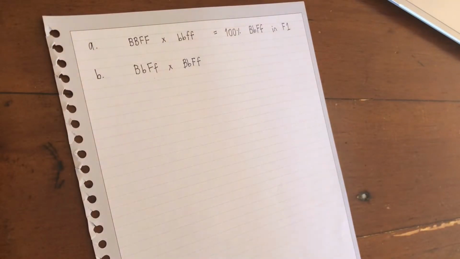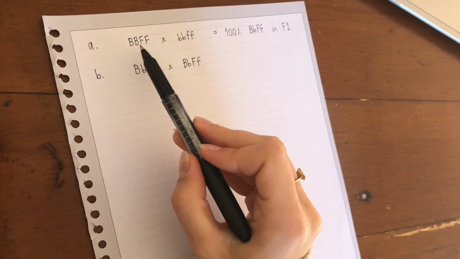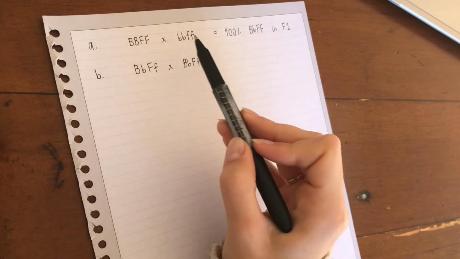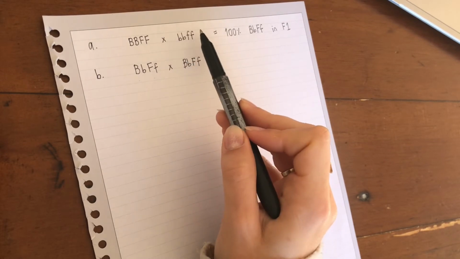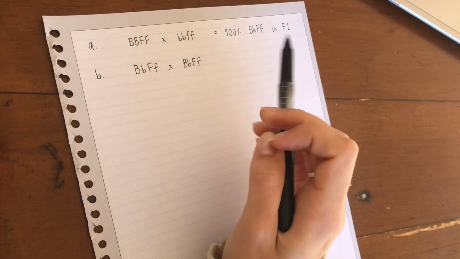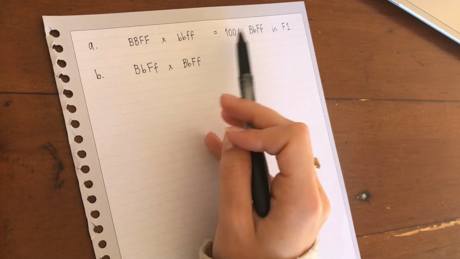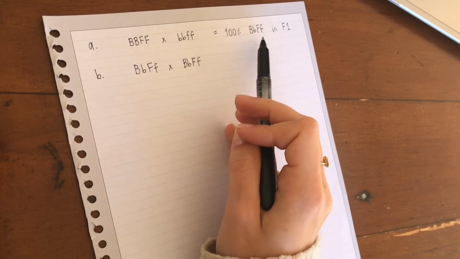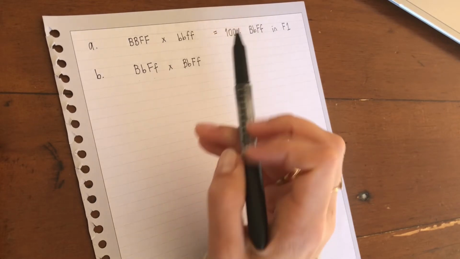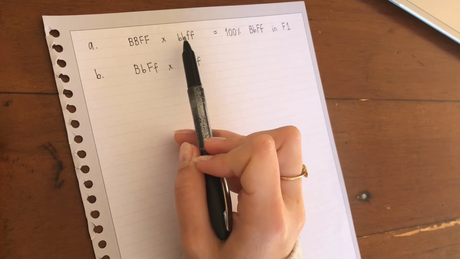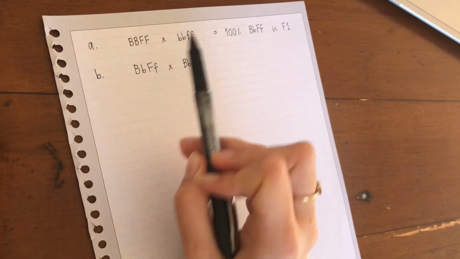Okay, so in part A, we crossed a homozygous barred and feathered individual with a homozygous or pure breeding barless featherless individual. And we saw that the F1 generation, the first generation of offspring, would have to be 100% heterozygous for both of those traits because they can only receive a big B from this parent and they can only receive a little b from this parent. Same with F and f.